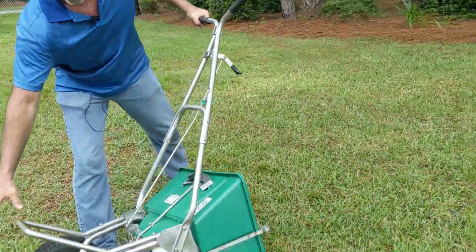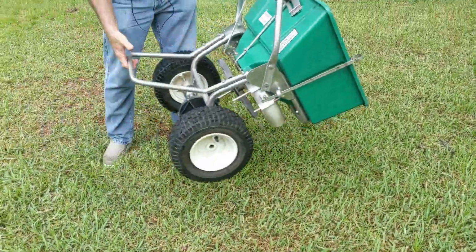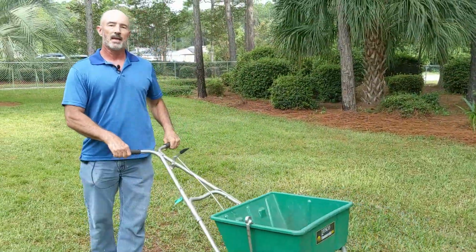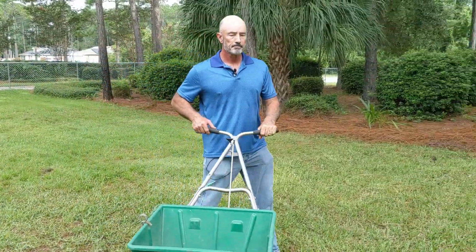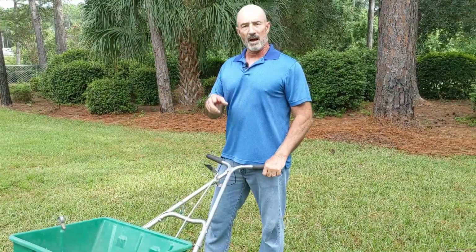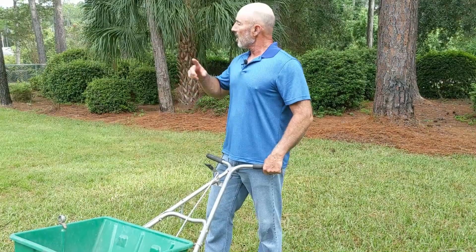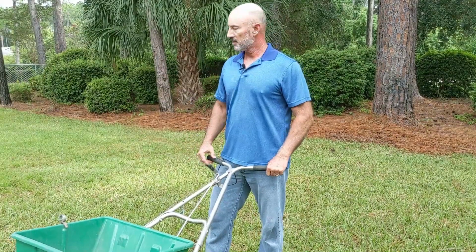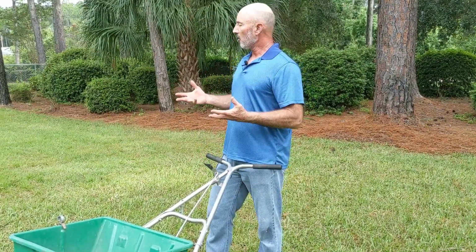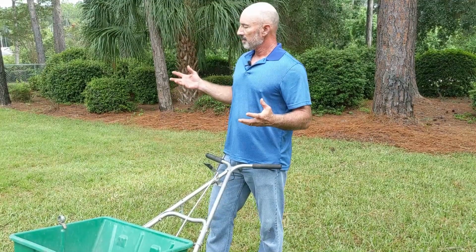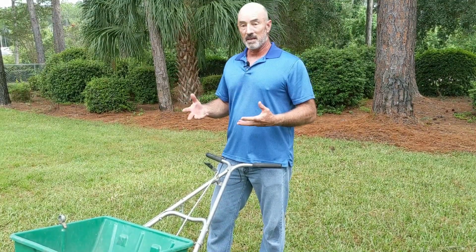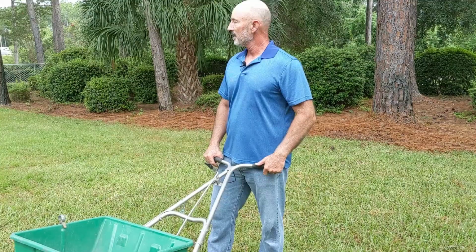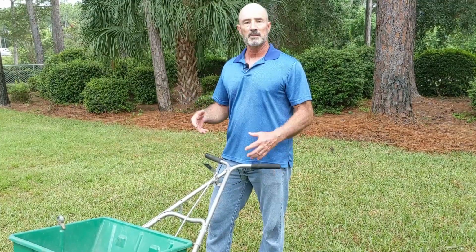We'll just go ahead and dump that out. And now we have applied 2.4 pounds of nitrogen over this 3,000 square feet. This is going to help my lawn become more dense and a little more green. And that's how you put out fertilizer.